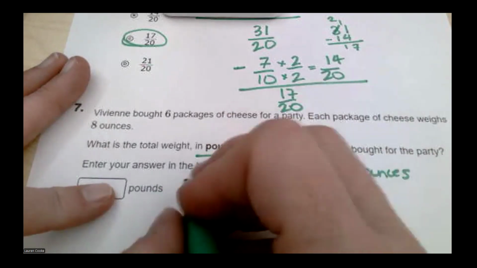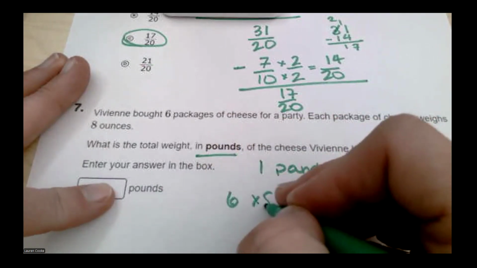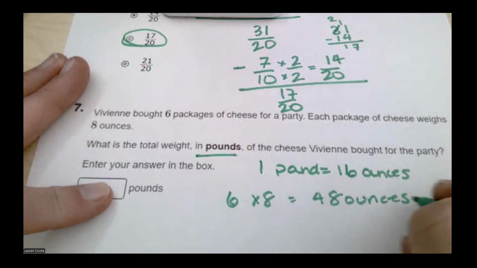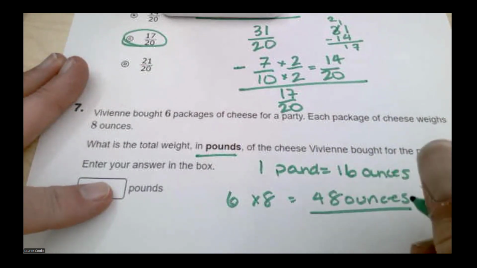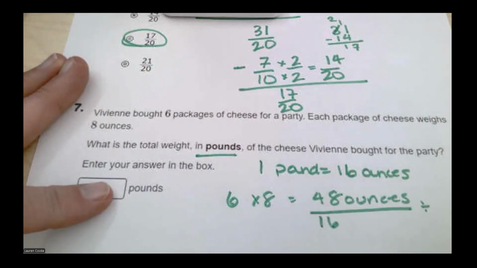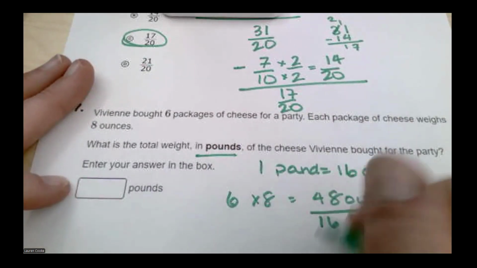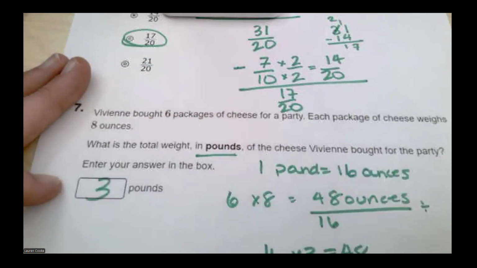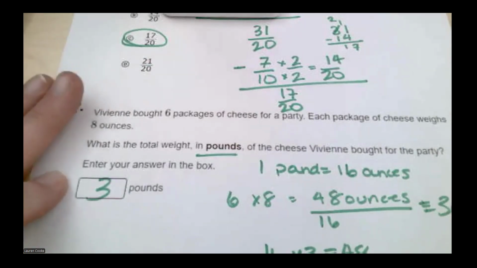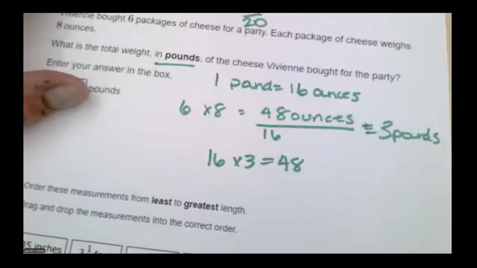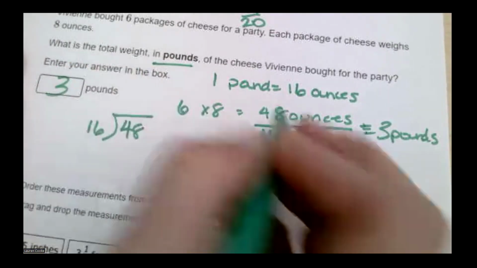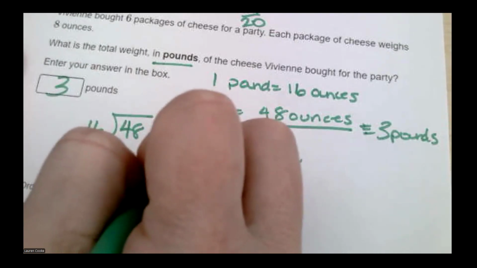Now, 6 packages. So 6 times 8 equals 48 ounces. And I'm going to divide that by, and I'm using fraction bar for it, divided by 16. And I know that 16 times 3 is 48. So there are 3 pounds with 48 ounces. Okay. So 48 divided by 16, 16, 32, 48, 3.